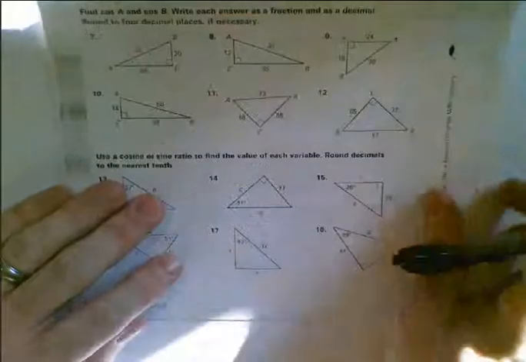Hey guys, I got a couple emails about how to solve particular questions on the homework, so I thought I'd just do another example, something a little bit different than the one I did before. And let's just focus in on number 14.